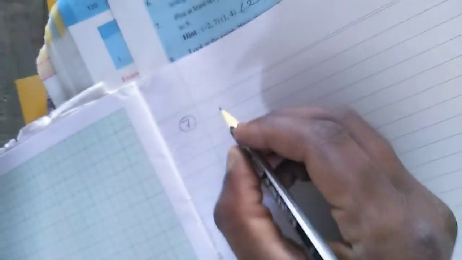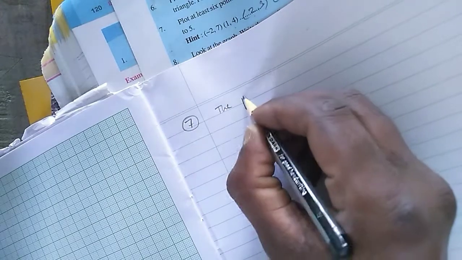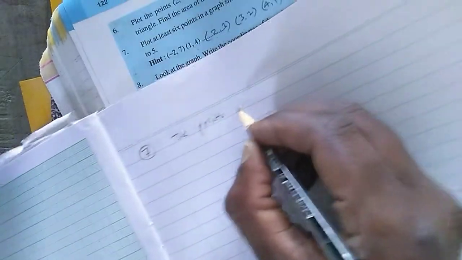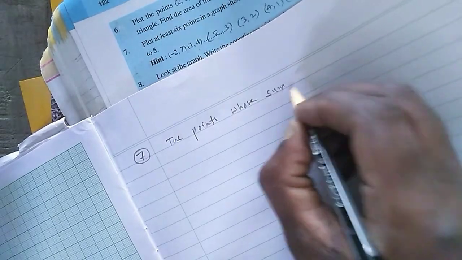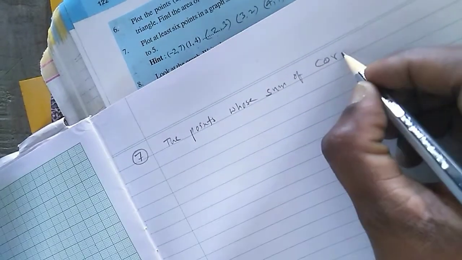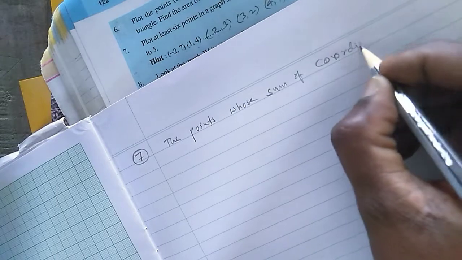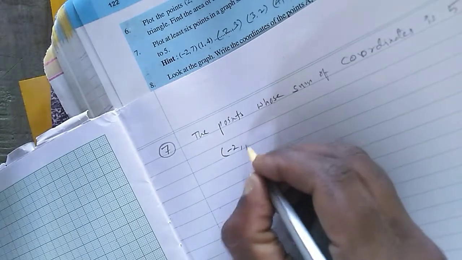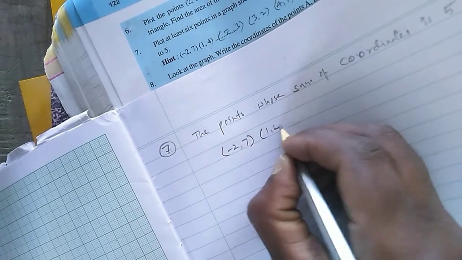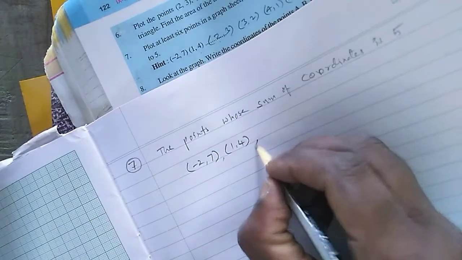So here, the points whose sum of coordinates is 5. What are those points? Already the hint is given, -2 comma 7, 1 comma 4 is given in the book. So let's write some more points.